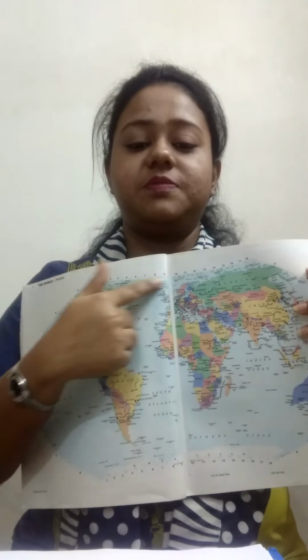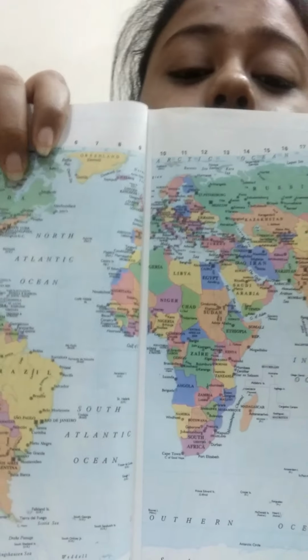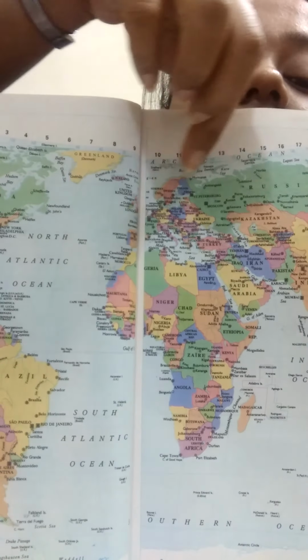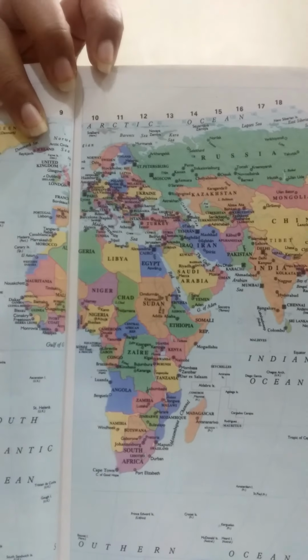Now comes the Arctic Ocean. Where does it lie? Can anybody tell me? In the southern hemisphere or in the northern hemisphere? Yes, the Arctic Ocean lies in the northern hemisphere, in the Arctic Circle, at the top. In this Arctic Circle, this is the Arctic Ocean. You can see it?